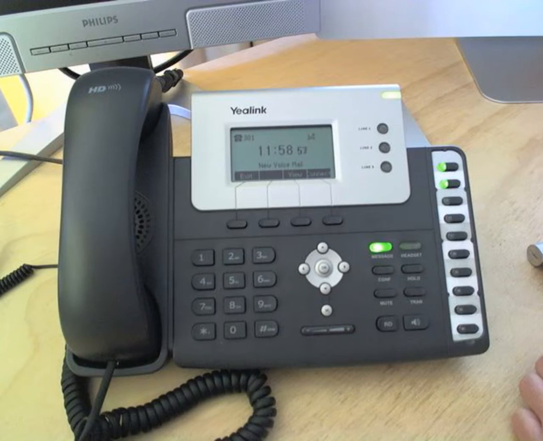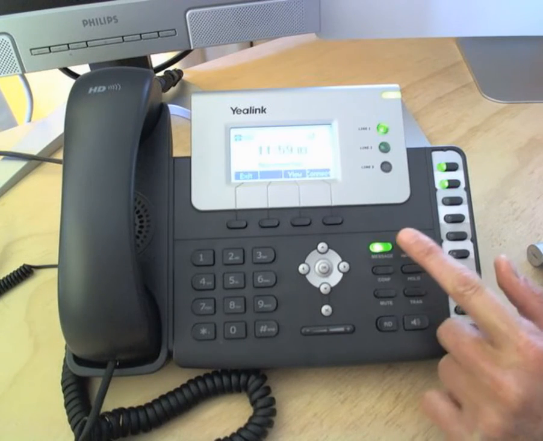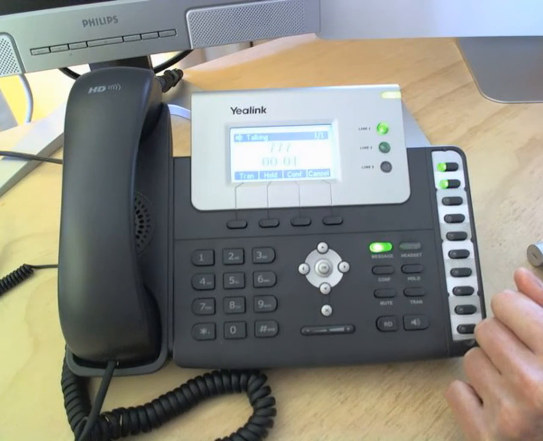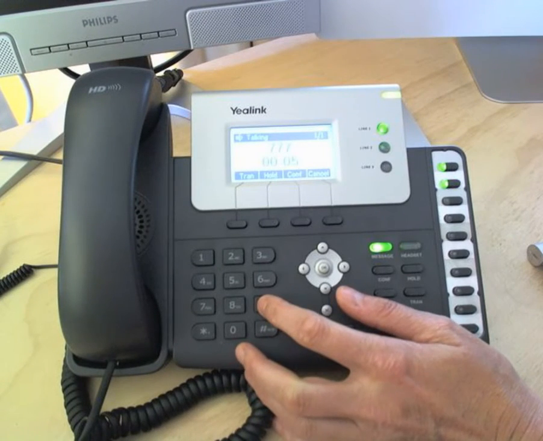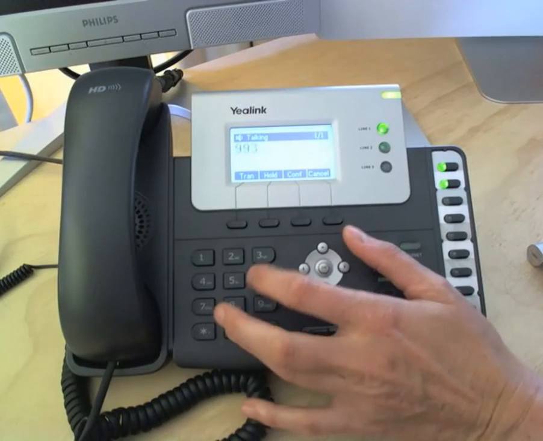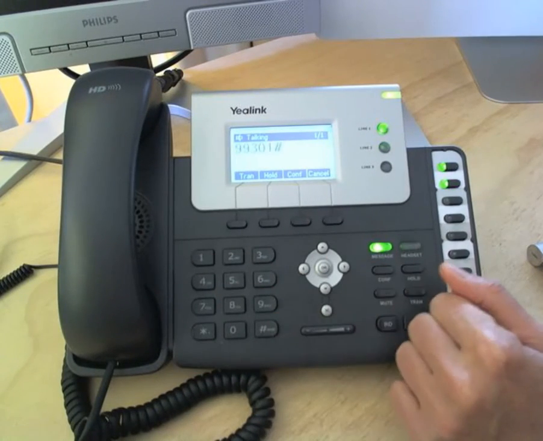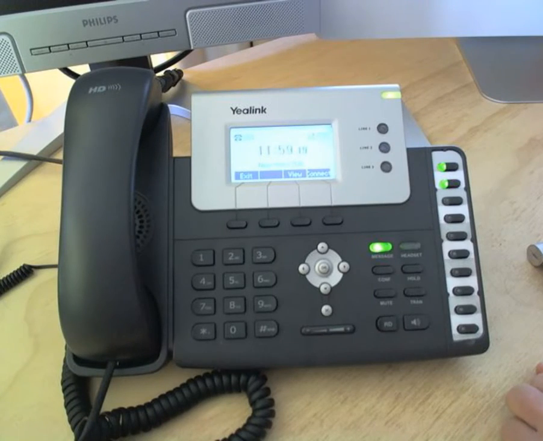To listen to your voicemail messages, simply click on the message button on your phone. Please enter personal identification number, then press hash. Now enter your PIN. You have 2 new messages. Now you can listen to your voicemail messages.